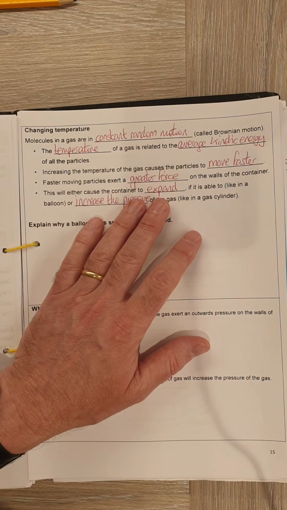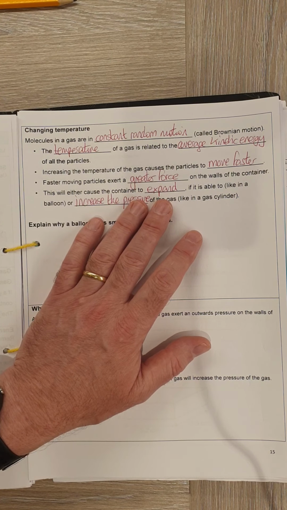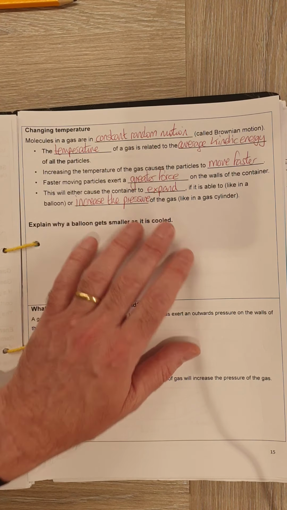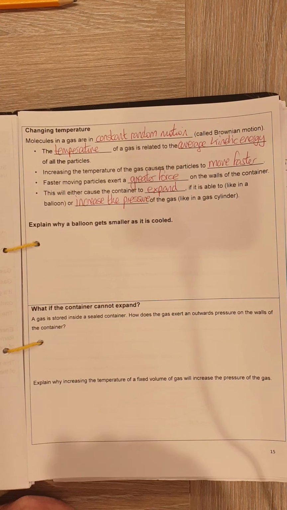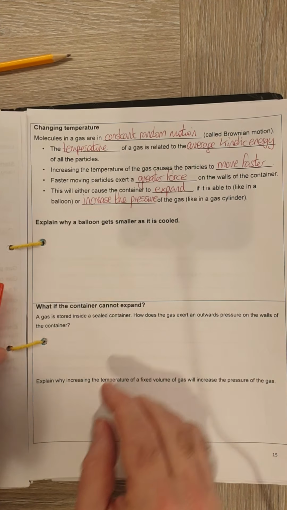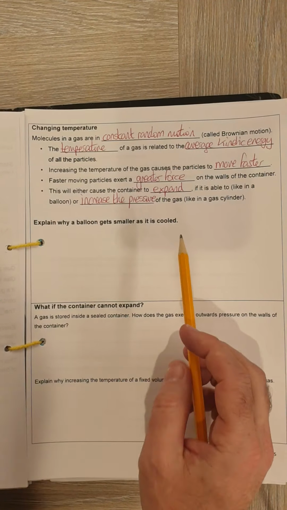And that will cause the container to expand, to get bigger, if it's something like a balloon, or to increase the pressure of the gas, if it was in something like a gas cylinder. Now, in the next task, you need to say why does a balloon get smaller as it is cooled?